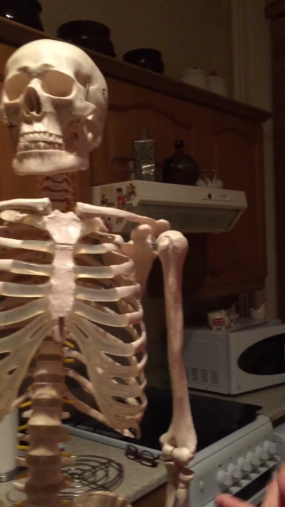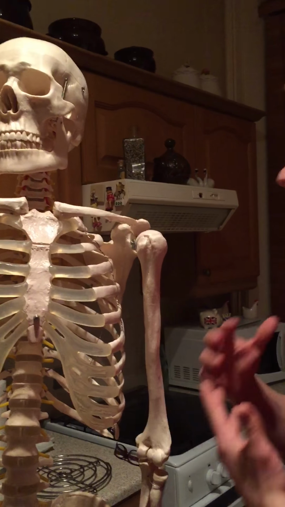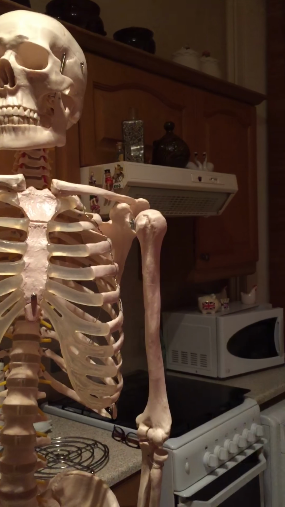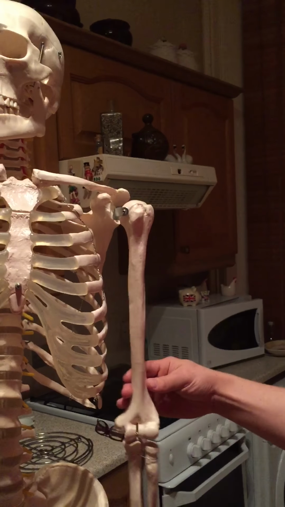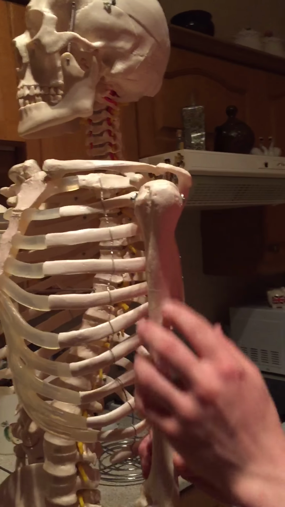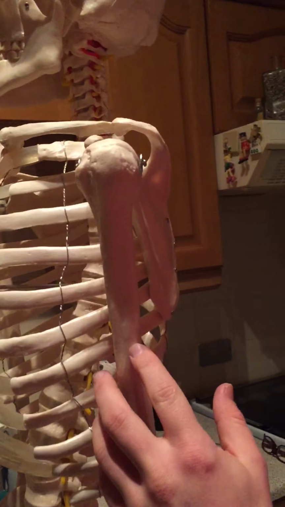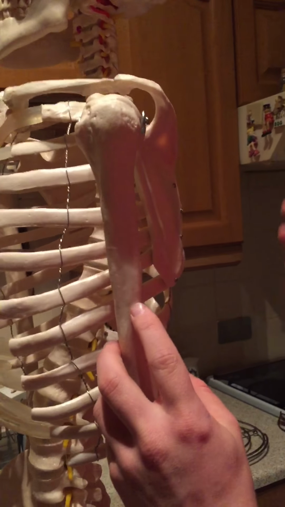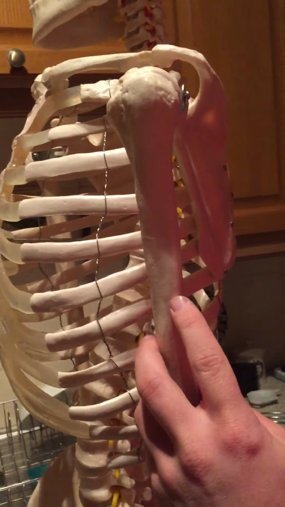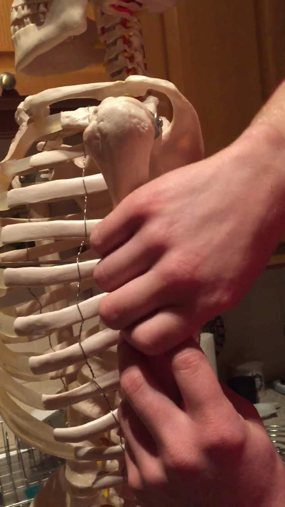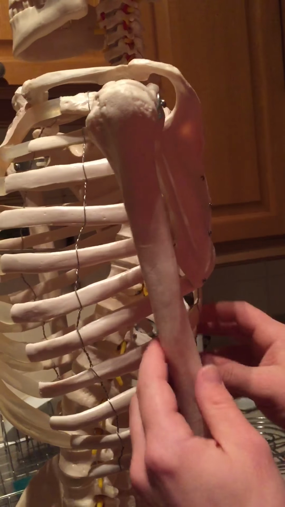So we're going to talk about the non-contractile aspects of the shoulder. We'll start off with the humerus. So we've got the humerus here. We've got a deltoid tuberosity, which is on the lateral aspect, just about the middle way of the humerus, and that's called the deltoid tuberosity. And as you can imagine, this is where the anterior, middle and posterior fibres of your deltoid attach. So that's the deltoid tuberosity.